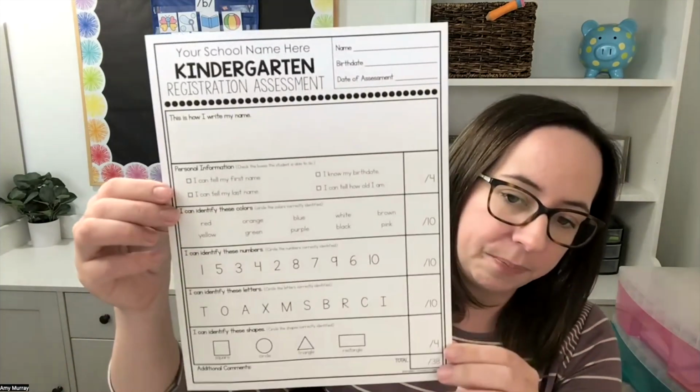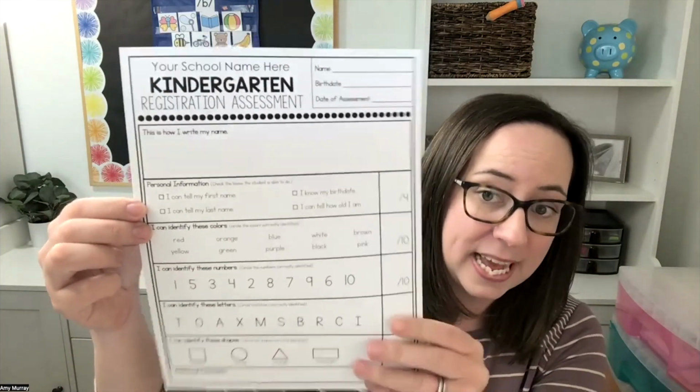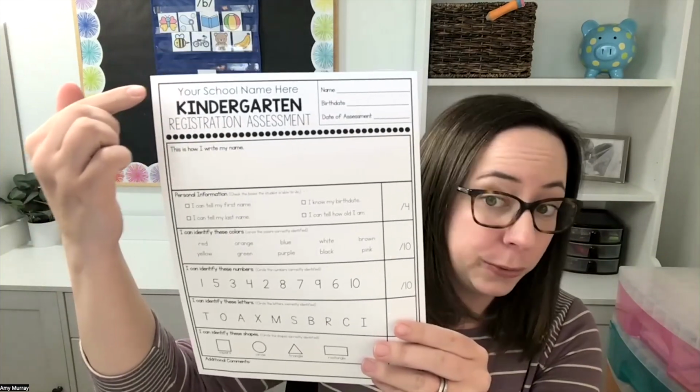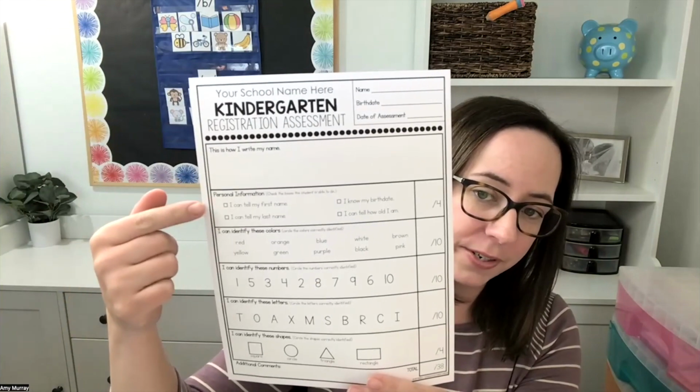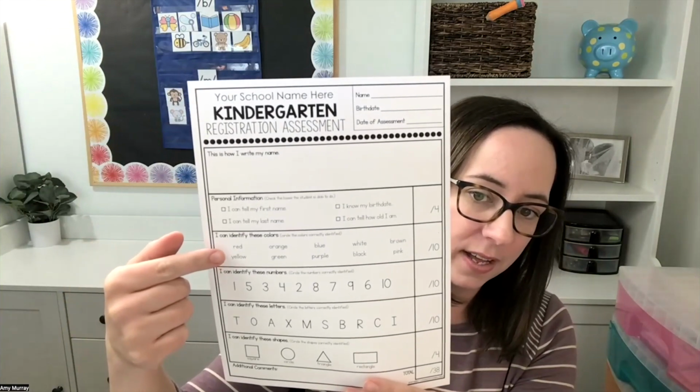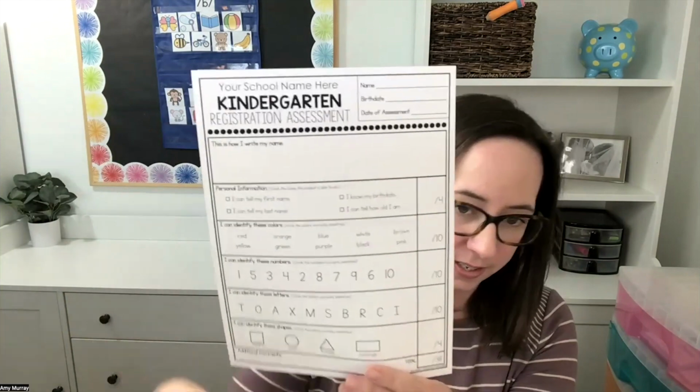And then to go with the student page, you'll have your recording page. Okay, you'll notice it says your school name here. You can put your own school there. You could put Mrs. Murray's kindergarten there. You could put whatever it is there. The kindergarten and registration assessment are also editable if you need to change those as well. Then you have where they'll write their name right here. I'll tell you why in a second. Then the personal information I talked about, there's the colors, numbers, and you just mark what they know. And there's a place for additional comments at the bottom.